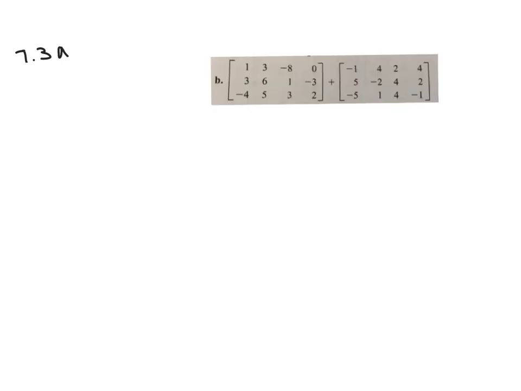So before we get started in adding these two matrices, let me first bring up the fact that in order to add and subtract, you have to have the same number of rows, so 3 here, and the same number of columns, 4 columns, 4 columns. Okay, so because that's true, we can do this.